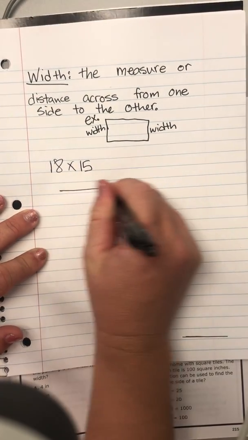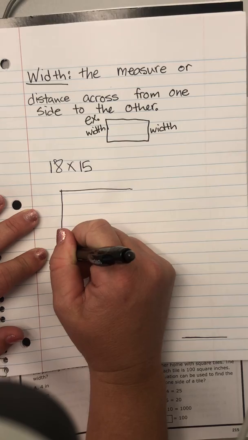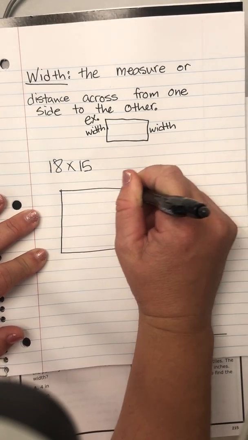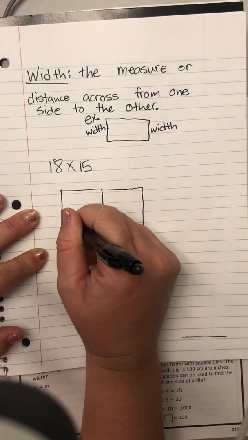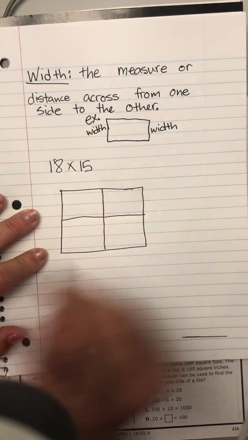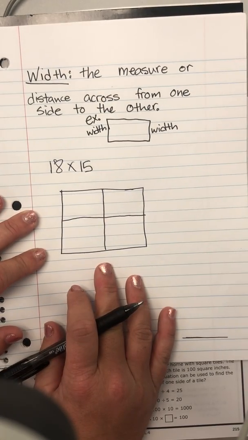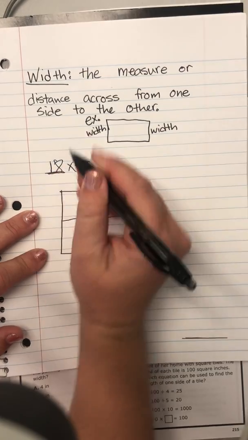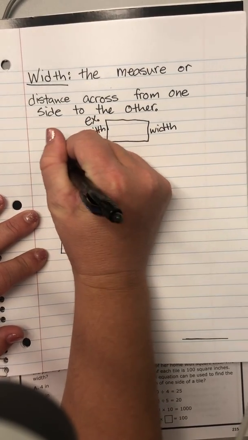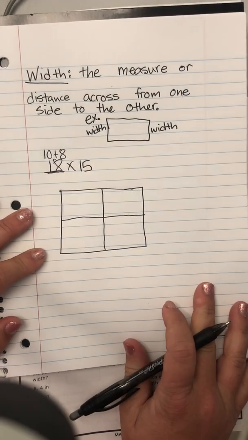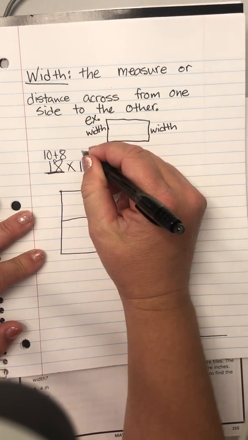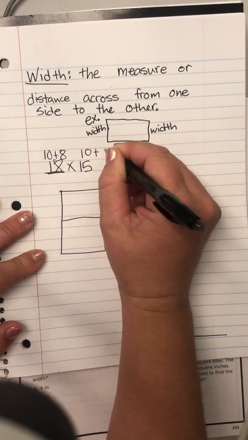All right, so I'm going to draw me a box, and I'm going to break it up into 4. I'm going to take 18 and change it to 10 plus 8. I'm going to take 15 and change it to 10 plus 5.